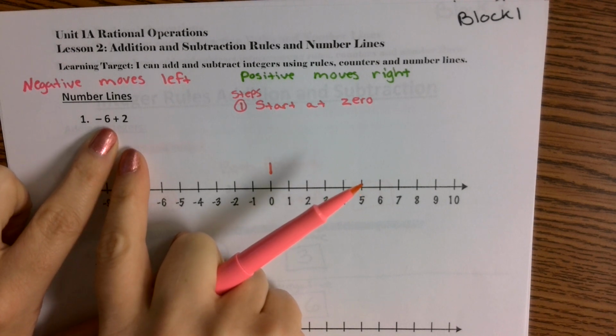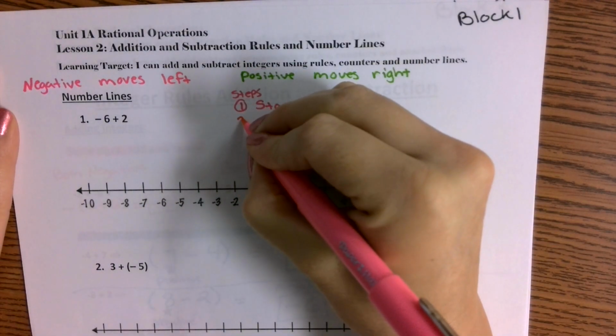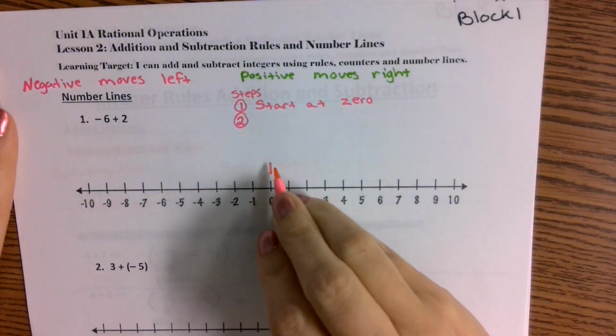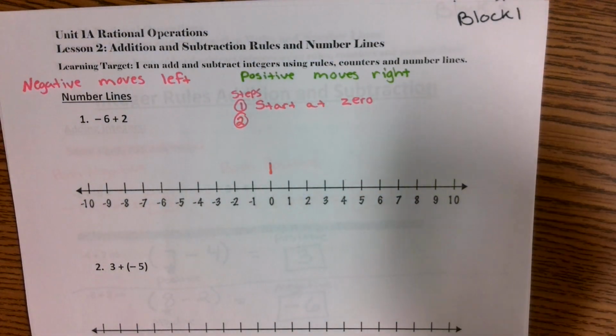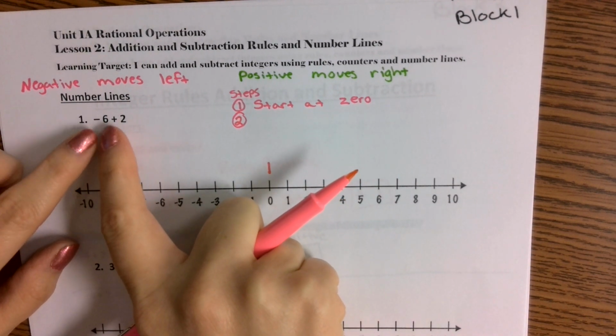The first problem I have is a -6, so what direction am I going to move? To the left. So that's step number 2. First step is to start at 0. Second step is to move, and in this case we're moving 6 units to the left.